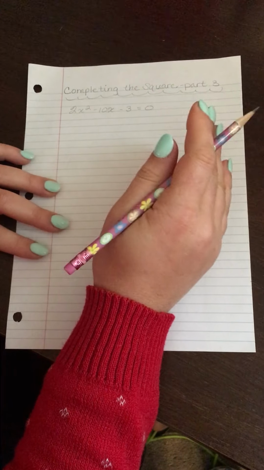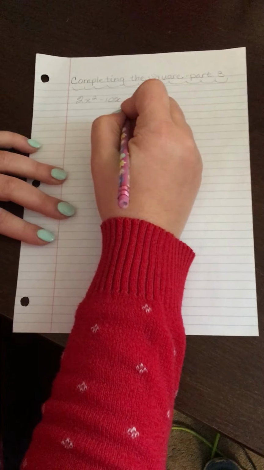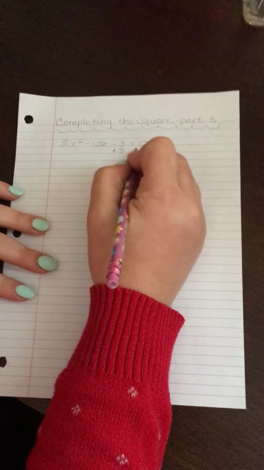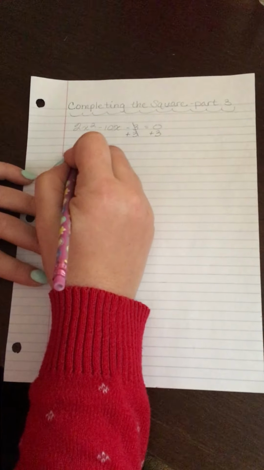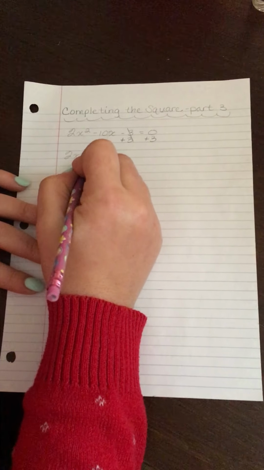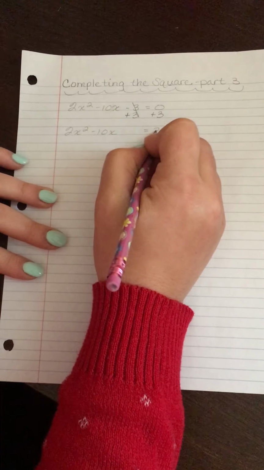Okay, and we're going to start it the same way that we always do. We're going to first remove our constant. So our constant here is negative 3. So we're going to add 3 to both sides, like you always do. That's going to cancel, and we're left with 2x squared minus 10x, we're going to leave a space, equals 3.